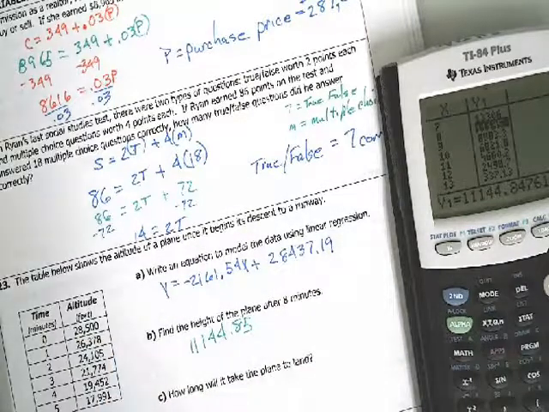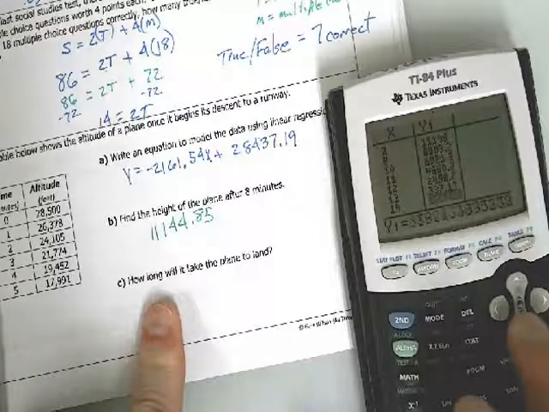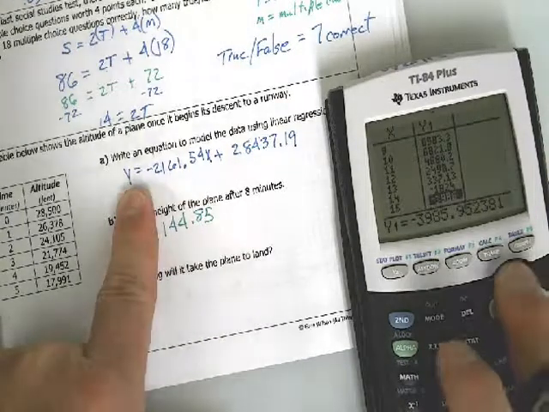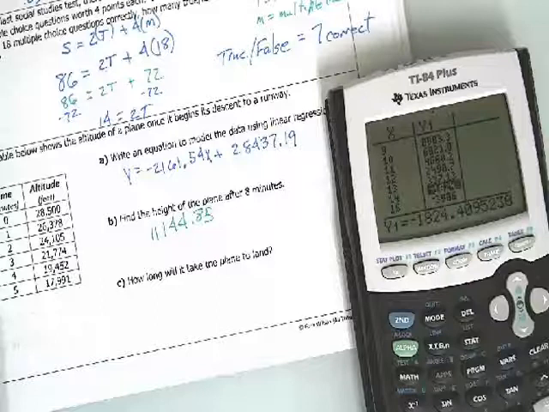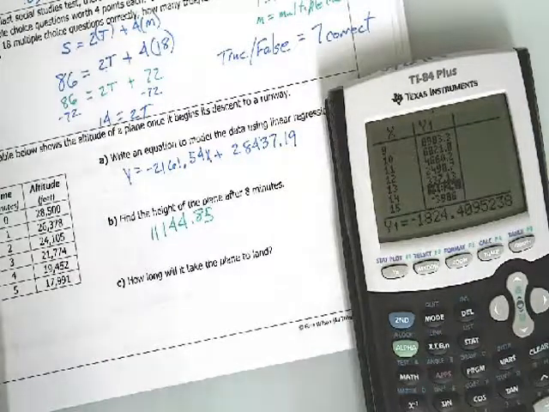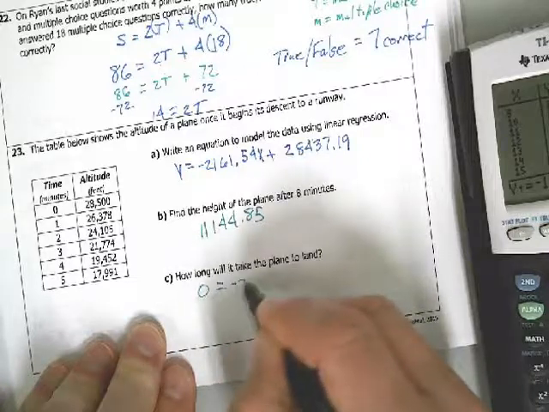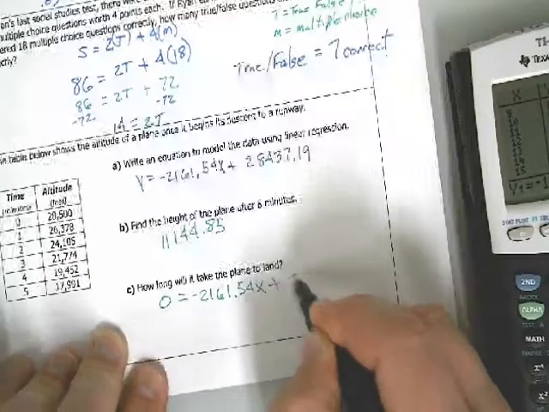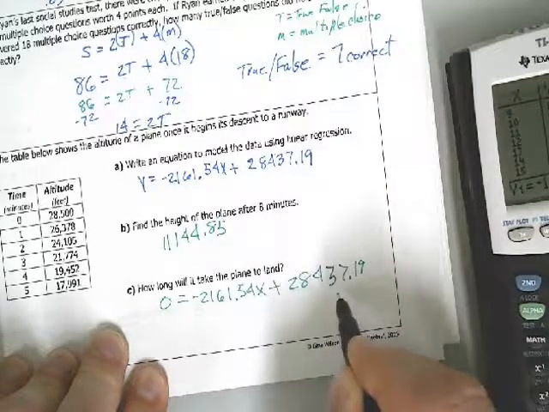The next one asks me how long will it take the plane to land. We can plug in 0 in our equation here and calculate. When this value goes down to 0, it's not going to be an exact amount. It's not going to be a whole number. So how do we figure out how to get there? I certainly can just set the equation equal to 0 and say 0 is equal to negative 2161.54 x plus 28,437.19. Subtract that from both sides.